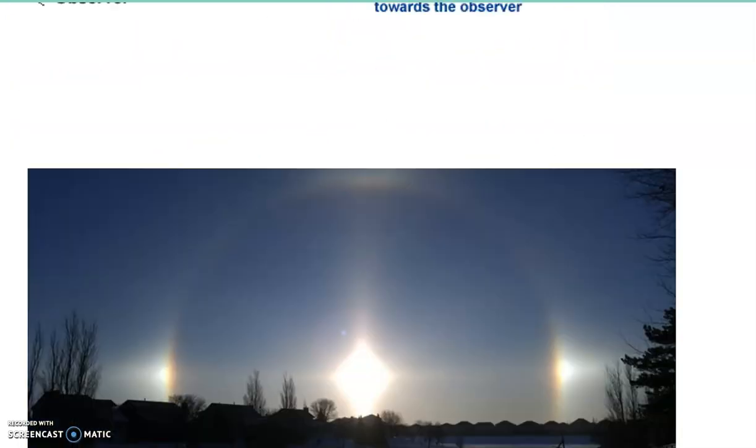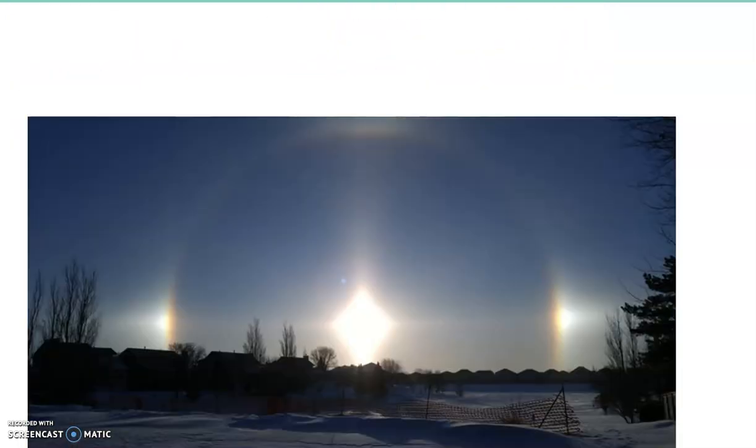Another more common one is what we often refer to as sundogs. Here's a nice picture of sundogs where you have the sun right in the middle, and it looks like there are mini suns on the left and right. This one is actually producing almost a nice halo. You've got a bright spot above it as well, and you can see a ring structure around it.